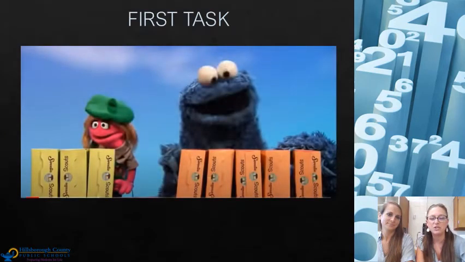All right, let's start this dive with a task. Take a look at this picture and think about what you see, what you wonder, and what you notice. What connections do you make to this picture when thinking about comparing numbers? Pause the video and discuss with a partner or team.